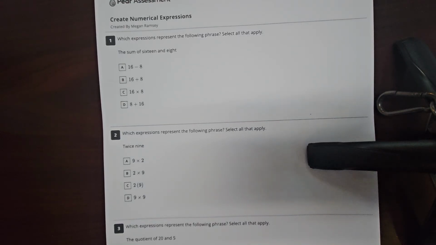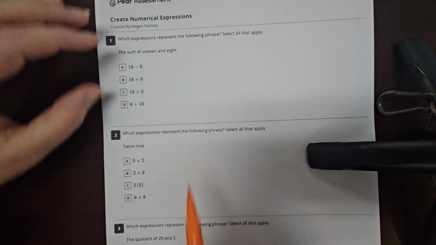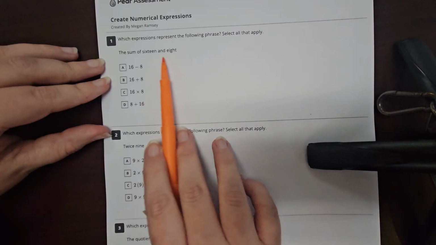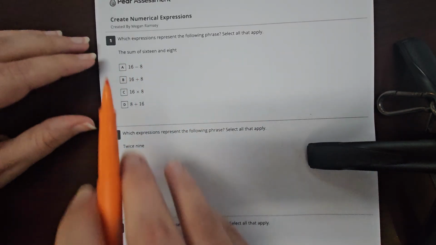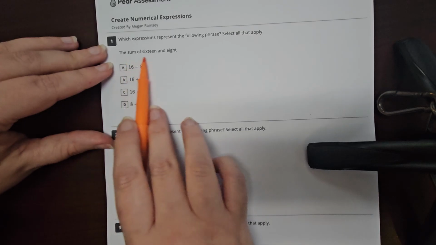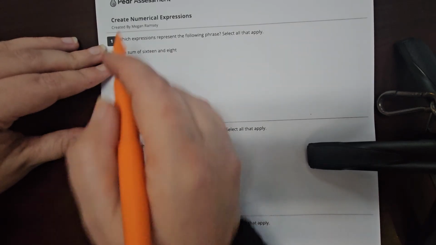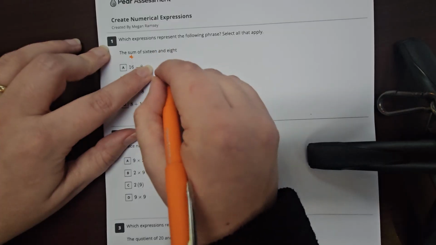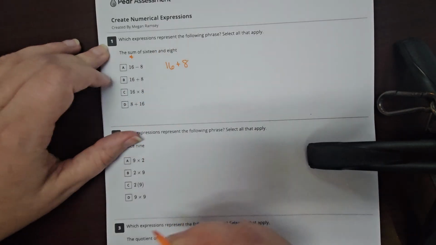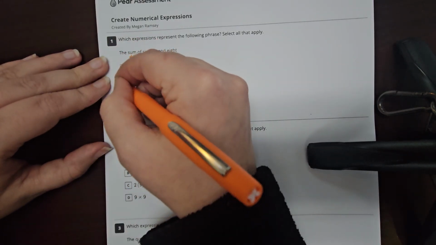So when we create numerical expressions, some of these expressions are saying the exact same thing that this part is. It's just written a different way, but it means the same thing. So first off, let's identify the sum of 16 and 8. Sum is the answer to an addition problem. So this is going to look like 16 plus 8, which is B.